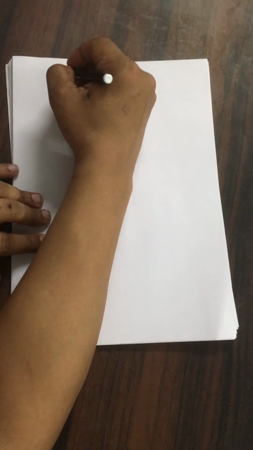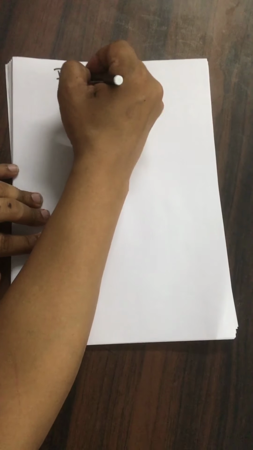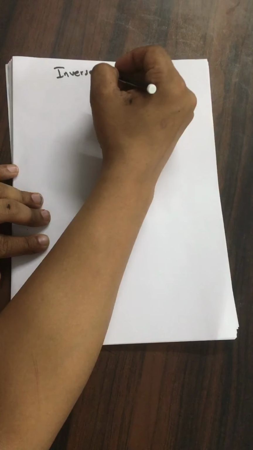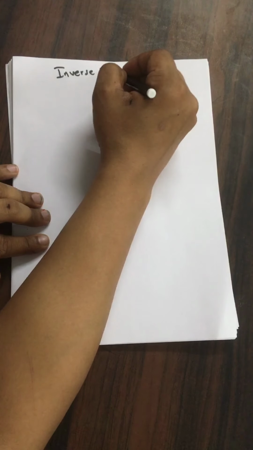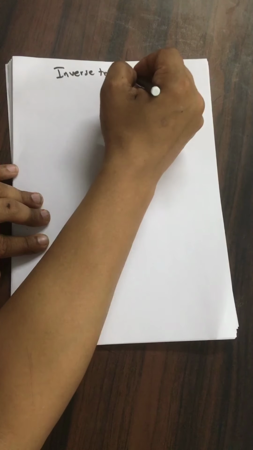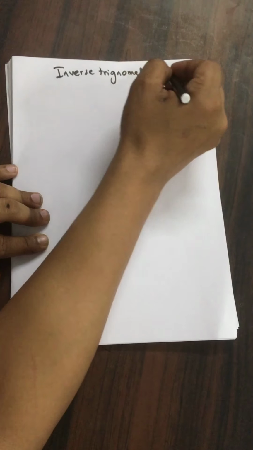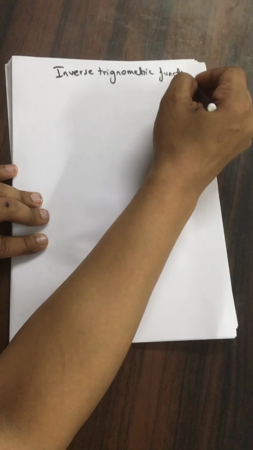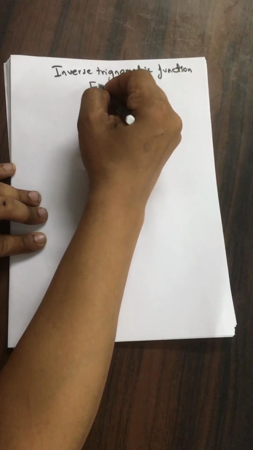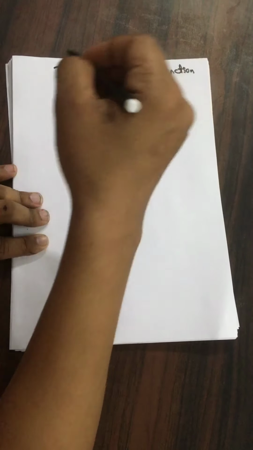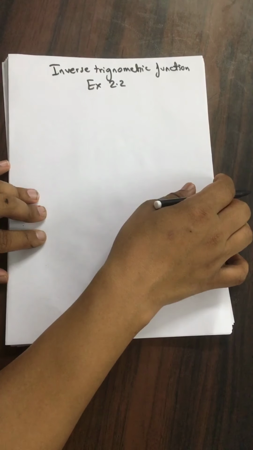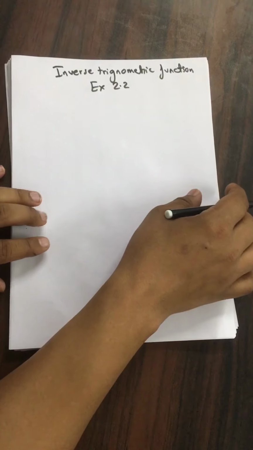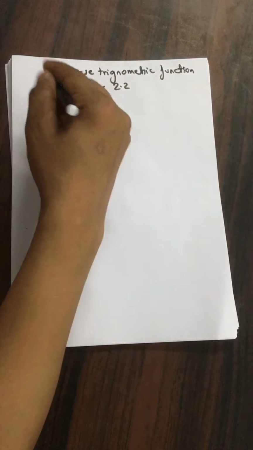So, we will be dealing with inverse trigonometrical functions, exercise 2.2. Now, before we start the exercise, I want you all to recapitulate some of the formulas that you did in class 11.